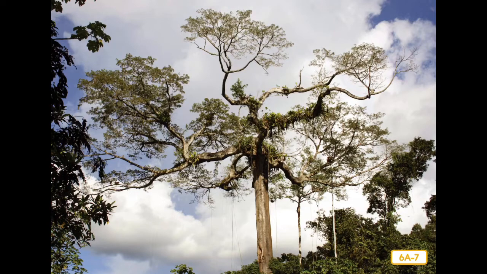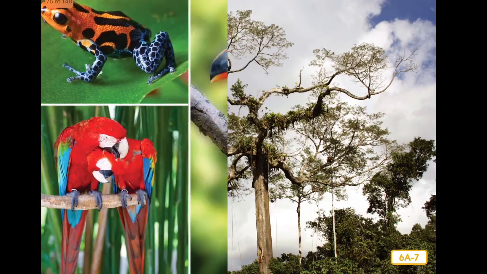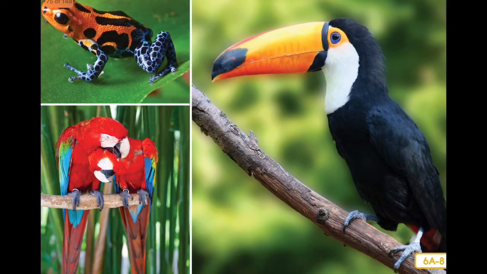Speaking of animals, let's meet a few that live in the Amazon rainforest. Many types of interesting and colorful birds, frogs, insects, reptiles, and other animals live in the trees and other plants of the tropical rainforest. On the right side of our picture, you can see a toucan. These huge toucans use their large beaks to cut fruit from branches and to eat lizards as well as other birds.